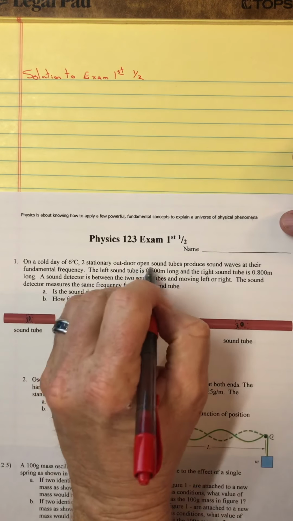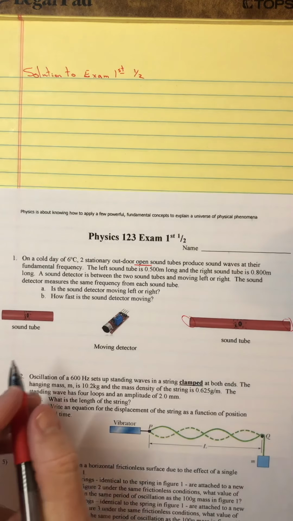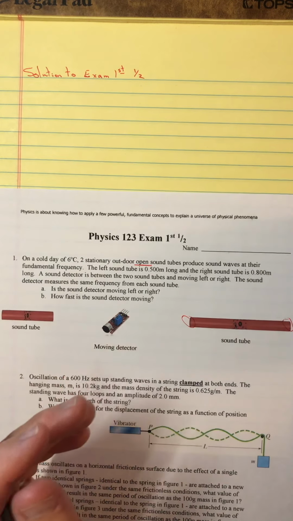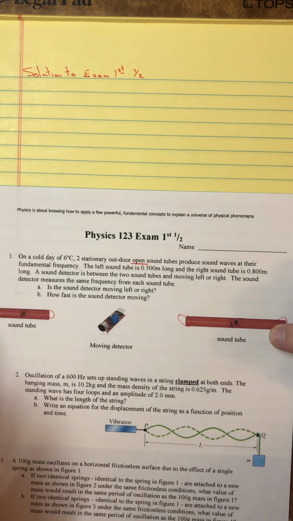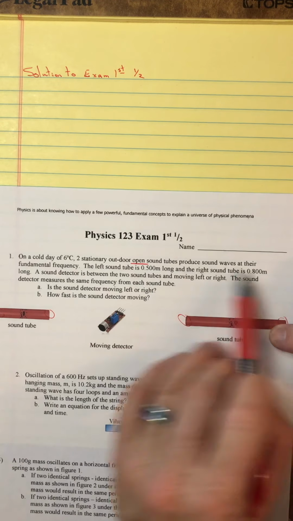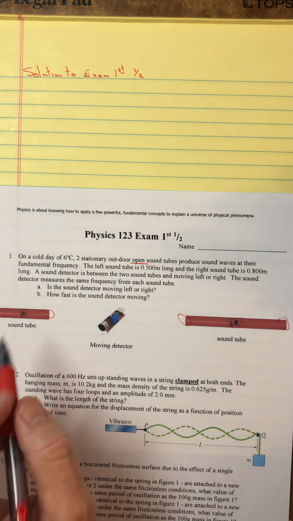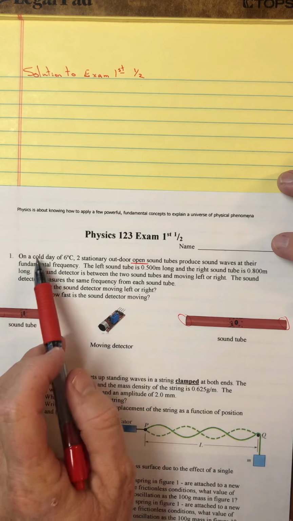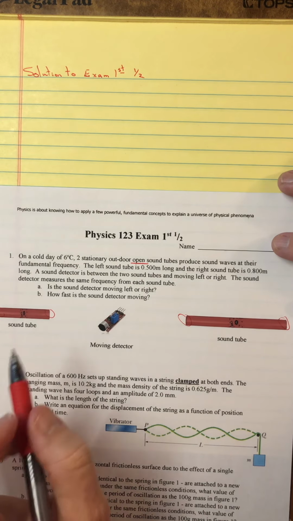Now, a couple things. When they say open, that means open on both ends, because one side always has to be open. So the phrase we use is either open or closed, referring to the end that has the option, because the other option is always open. All right, so we have open and open. Both ends are open, and that's good to know here because it says they produce sound waves at their fundamental frequency. Now, the first thing that goes through my mind is we've got a cold day, so the speed of sound's a little bit on the slow side, and these things are producing some sound waves.